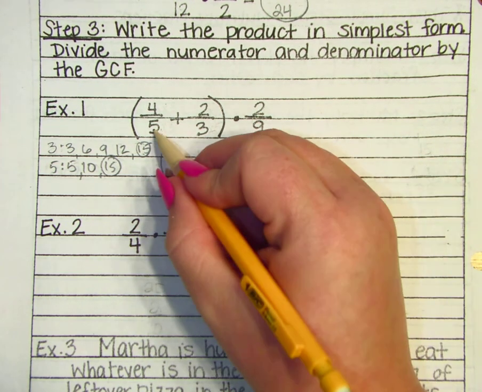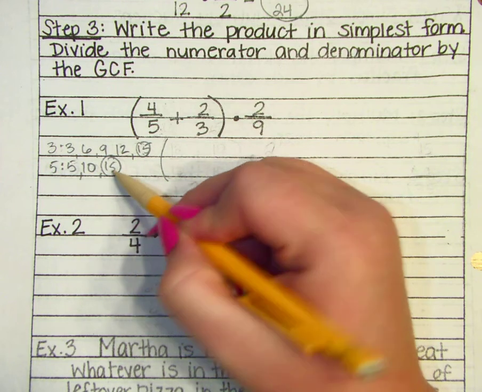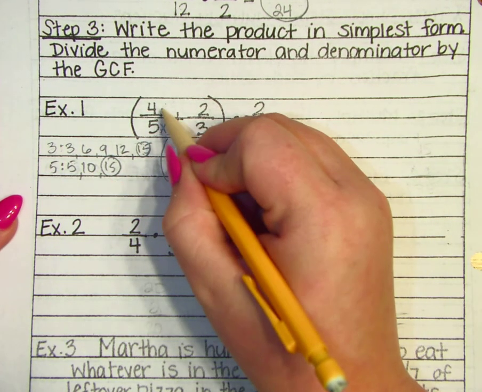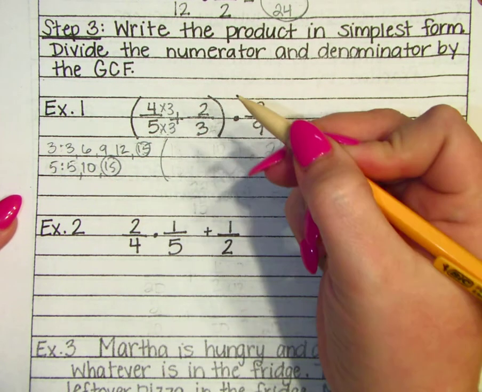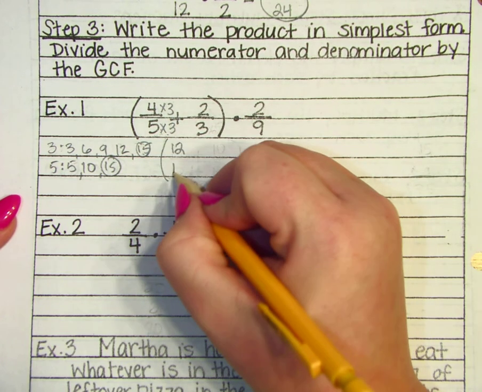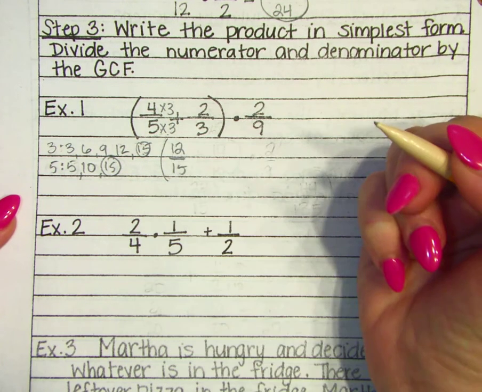So to get from 5 to 15, I'll go 1, 2, 3 times. So I multiply that 5 by 3, and whatever I do to the bottom, I have to do to the top. So 4 times 3 gives me 12. 5 times 3 gives me 15. So there's my first fraction.